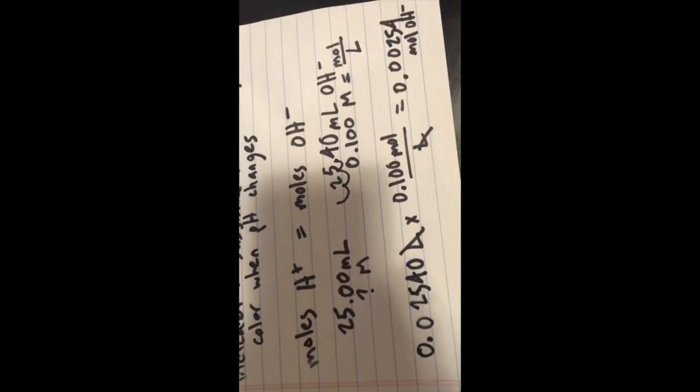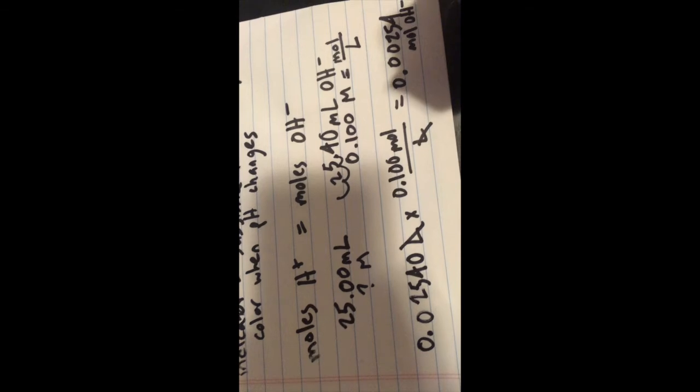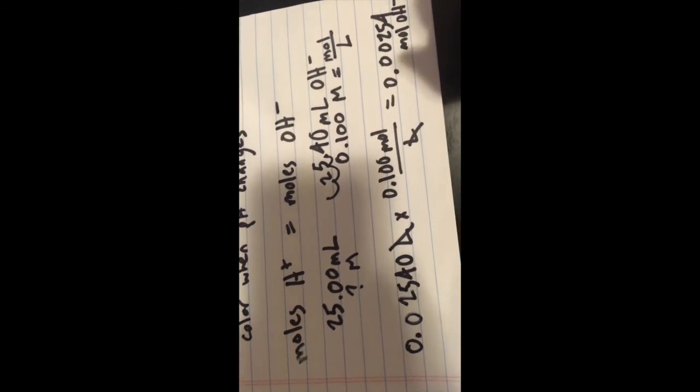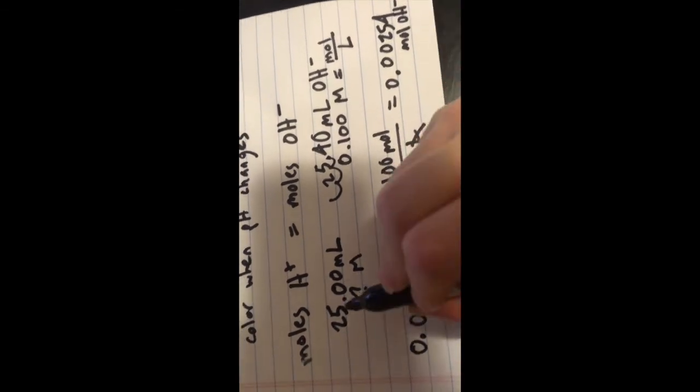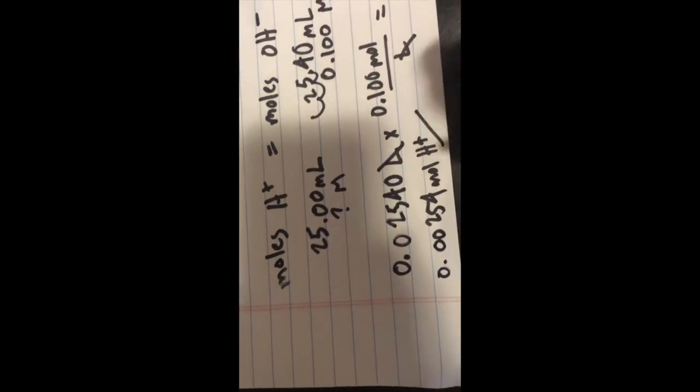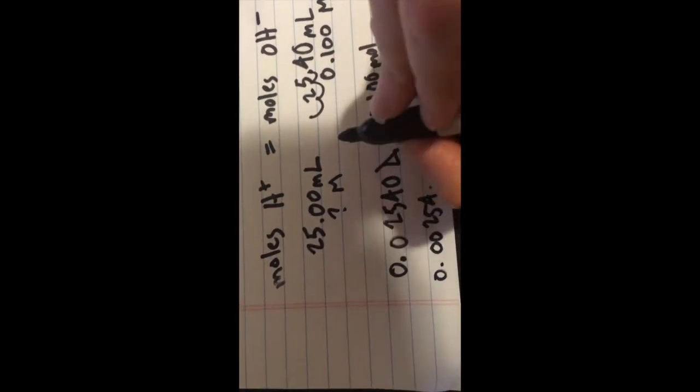But we know that for a titration, the moles of OH- has to equal the moles of H+. So that means that there's also 0.00254 mole of H+. And so if we want the concentration, cool, we just do the moles divided by the volume, right? That's the equation for concentration, is moles divided by volume.